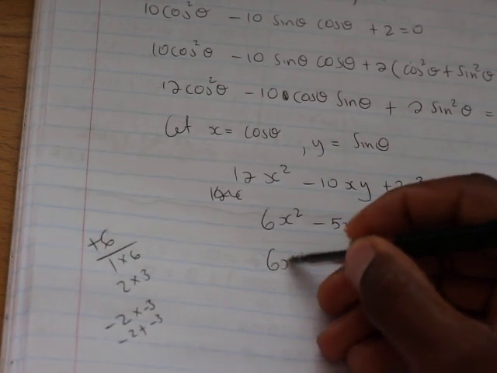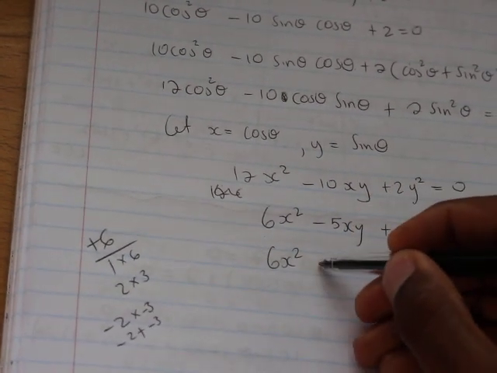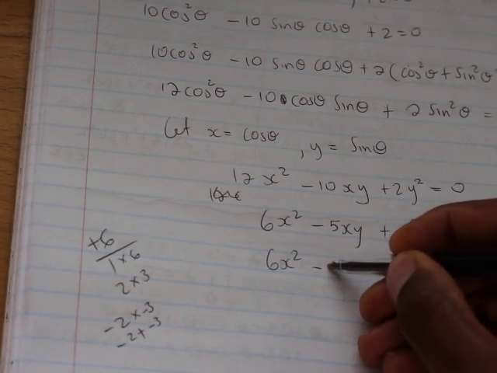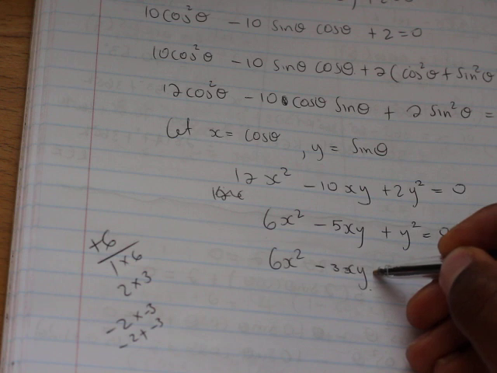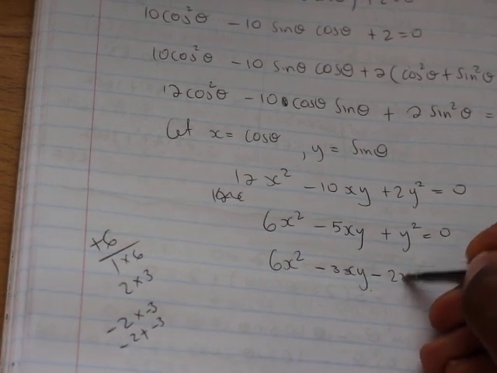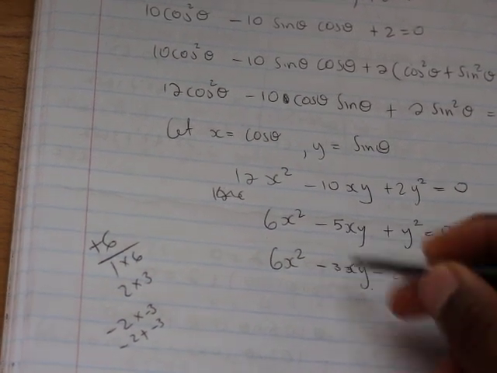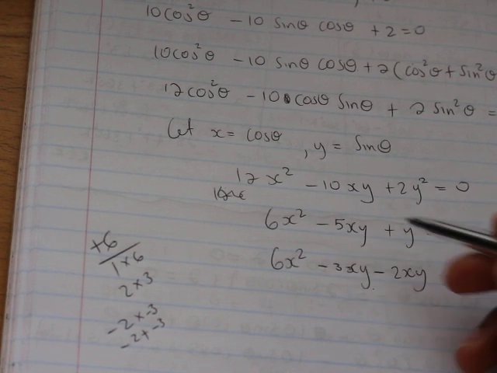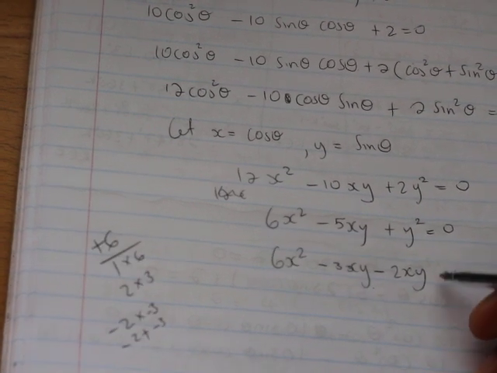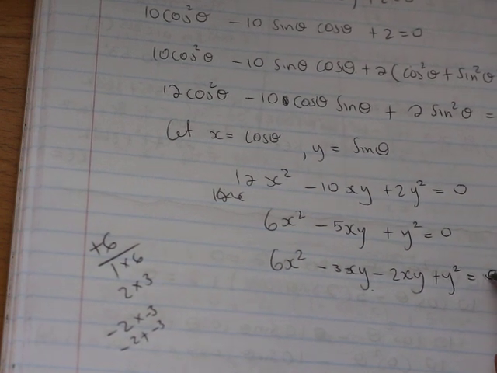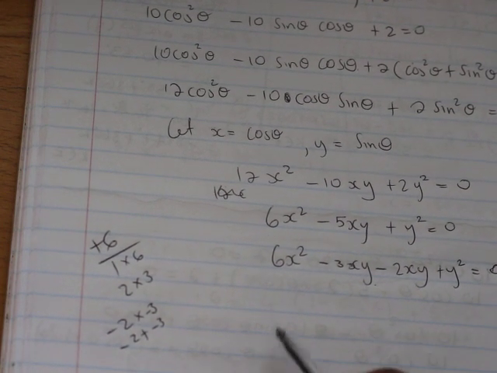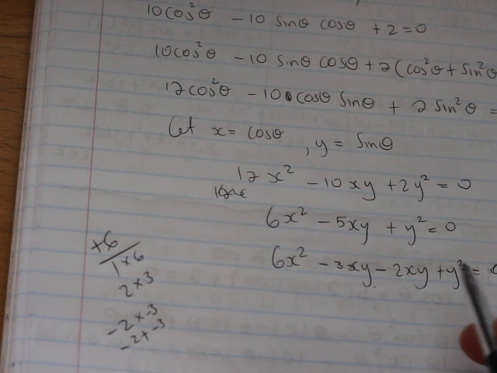So now let's factorize by grouping. So minus 3xy minus 2xy. And you can see that if you were to sum this, you'd get exactly minus 5xy. Right, so it's exactly the same thing. We just broke it down using the factors of the product of the coefficients of x squared and y squared.